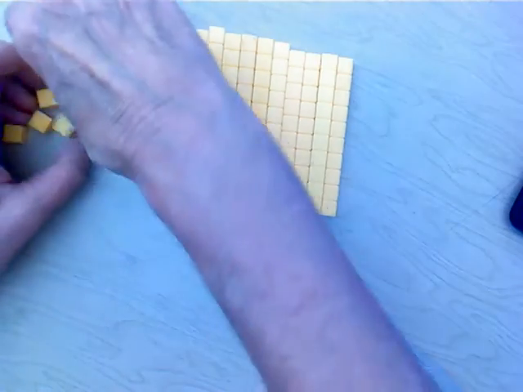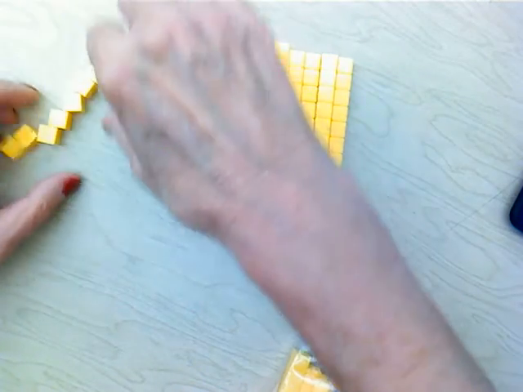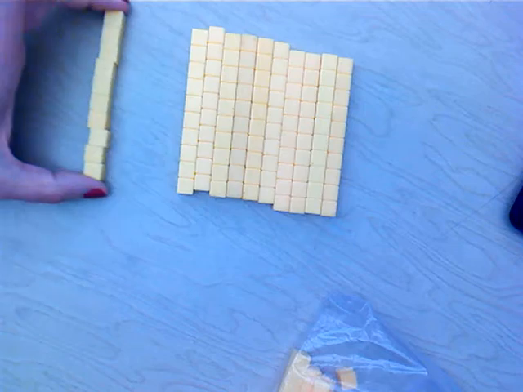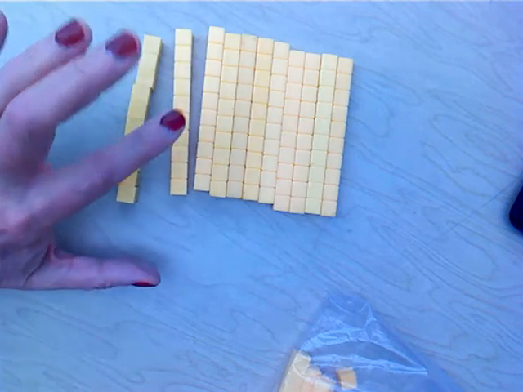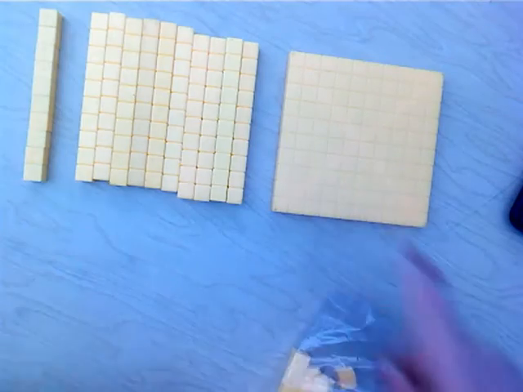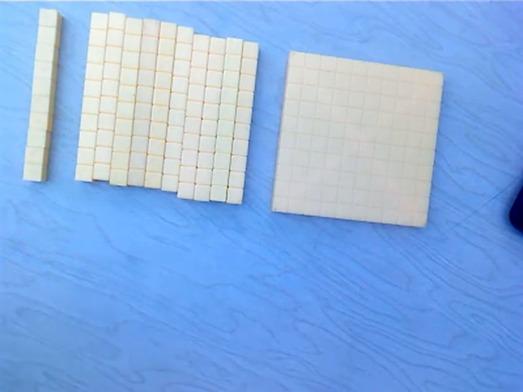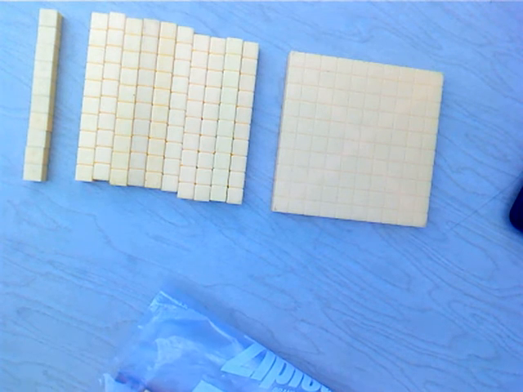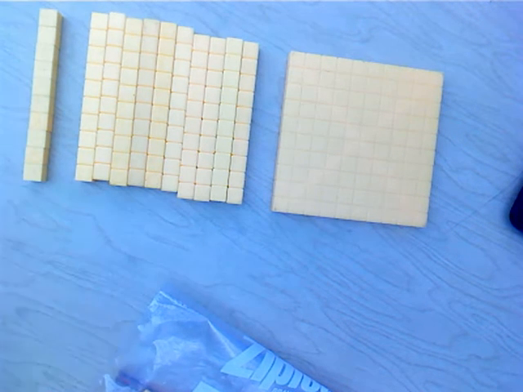Remember, these units are called cubes. We did go over this a couple of lessons ago. So it takes 10 of these to make one rod. And then I have my flats. Remember those flats that were equal to 100. So we are going to be doing some different activities today with these.